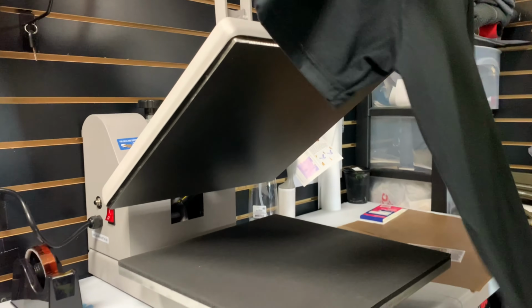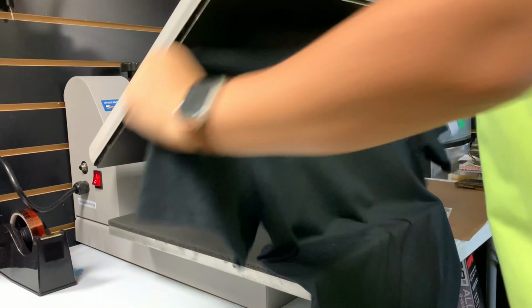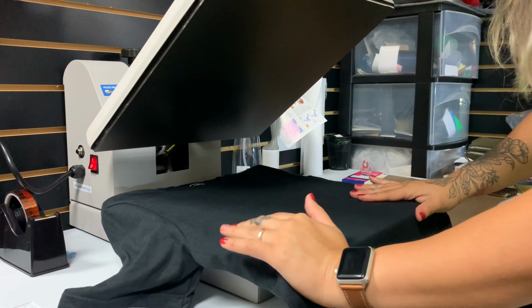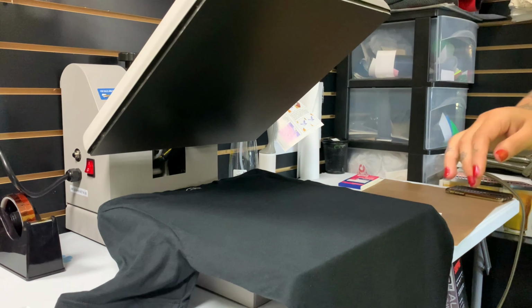To each their own, you can go ahead and use either method. They both get you to where you are going. So those are some practical approaches that you can take to apply the design to the shirt correctly.